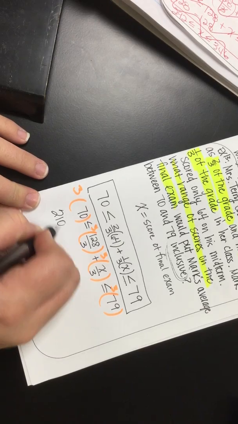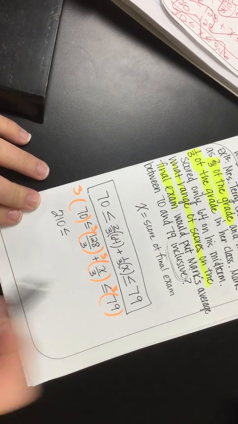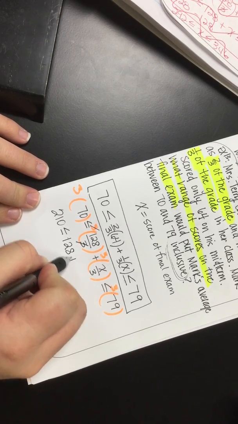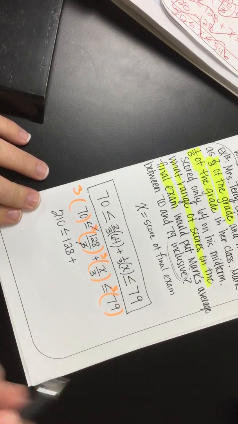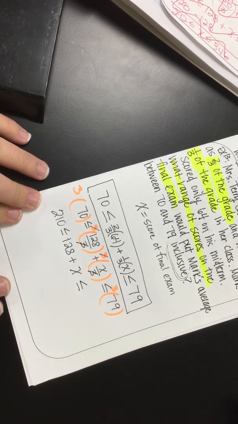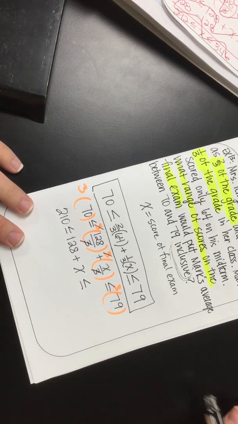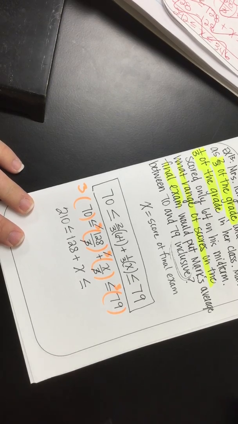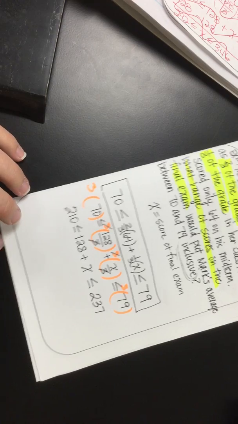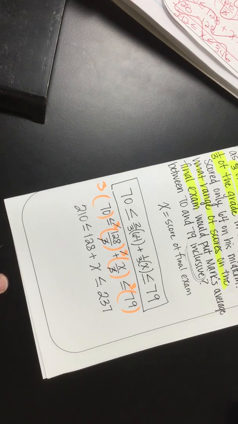This is 210, less than or equal to. The 3's here cancel, so I'm left with 128 plus x, less than or equal to, what's 3 times 79? Now I don't know that one in my head. You get 237. Okay, and reminder, I'll probably have you use your calculator on the word problems here.